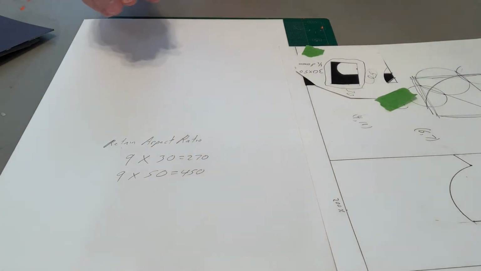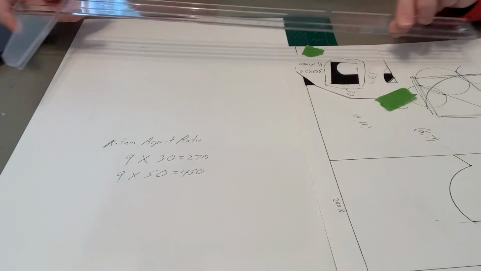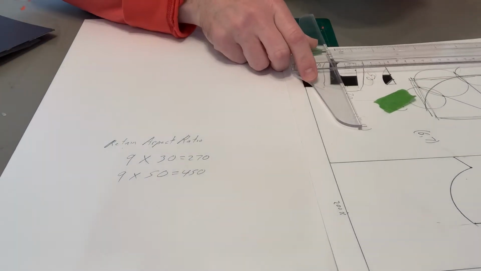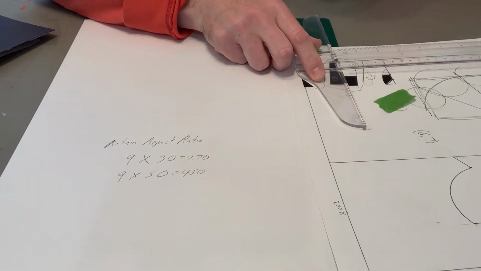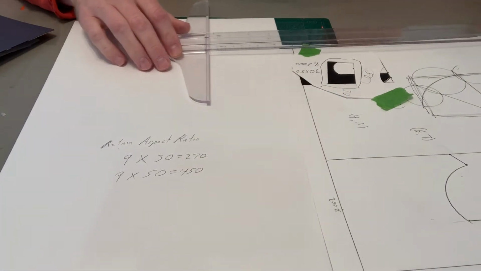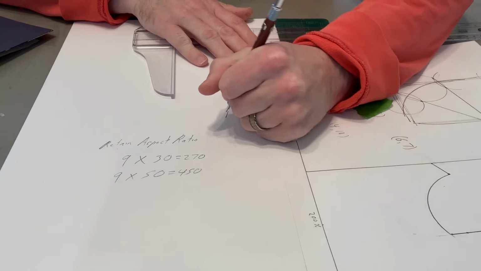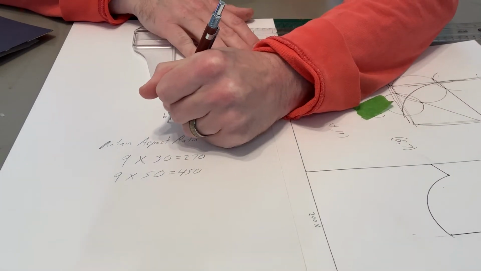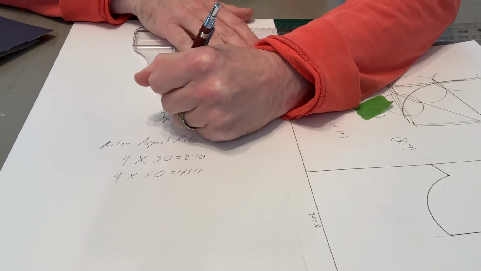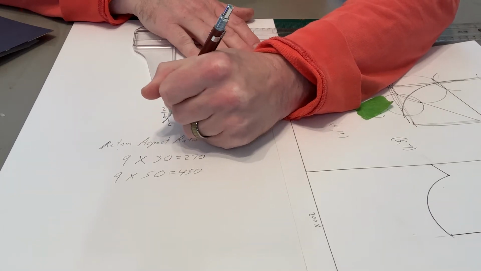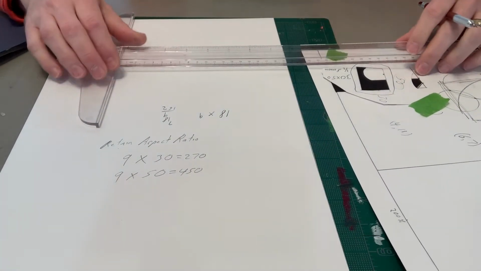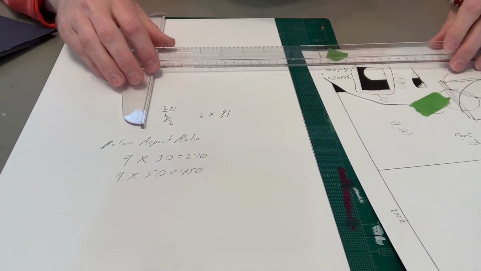I will measure over from the side of the window to the first point, and we'll call that 18. I take 18 millimeters times 9: 9 times 18 is 162 over.